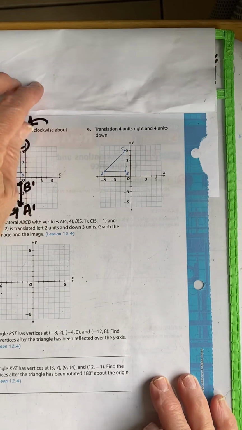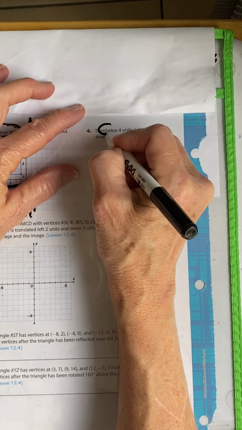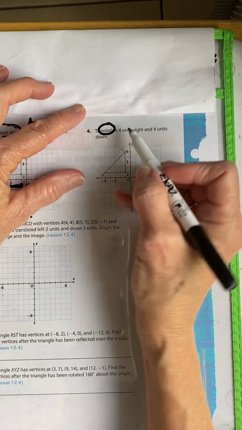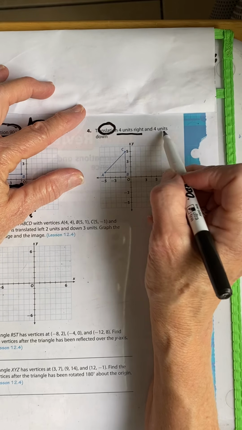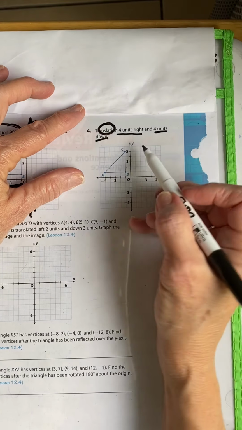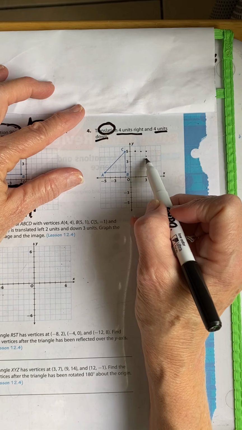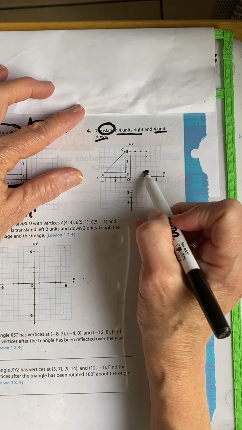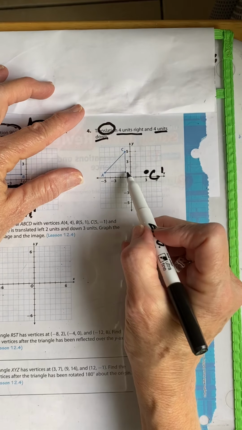Okay, so this next one, number 4, is going to be easy because it's a translation. For every point, we will move it 4 to the right and 4 units down. So let's go. 1, 2, 3, 4. 1, 2, 3, 4, and call it C prime. With me? Let's do B.